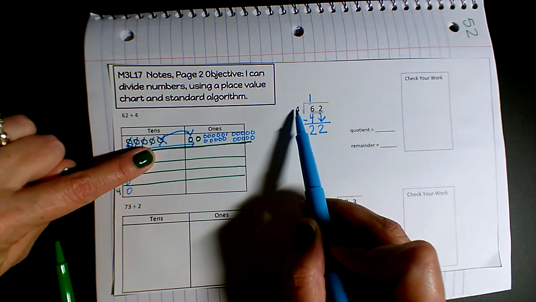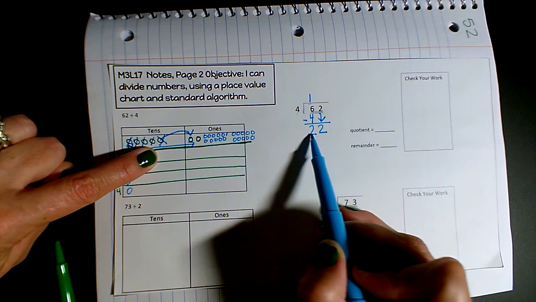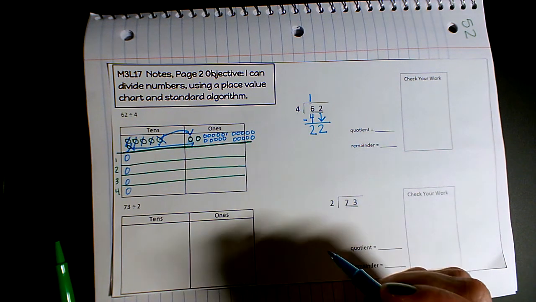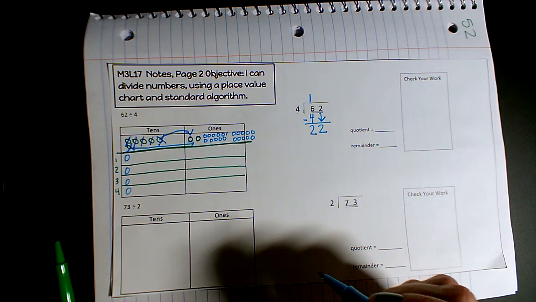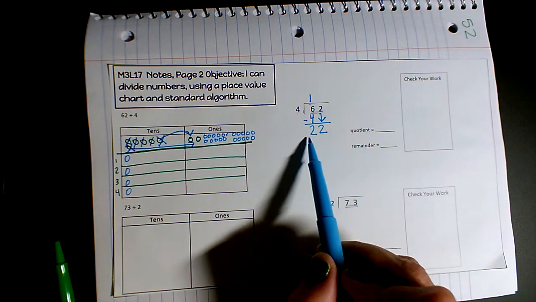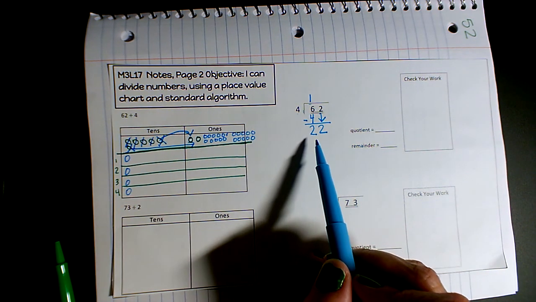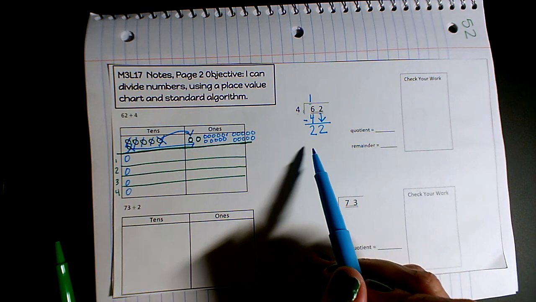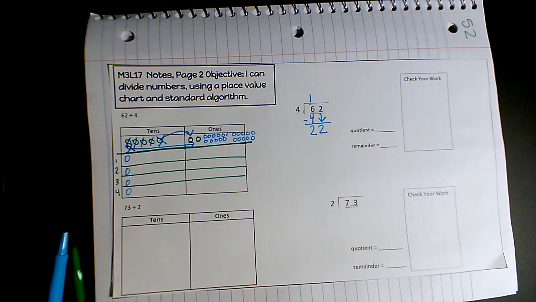All right. So now I need to see how many times can 4 go into 22. I already have an idea of how many can go in, because I'm thinking of a number 4 times something that would give me close to 22. And I'm going to tell you, I think it's 5. Let's see if I'm right.